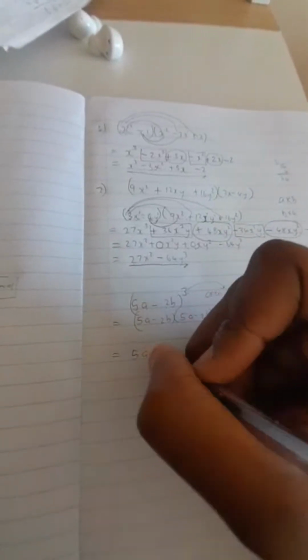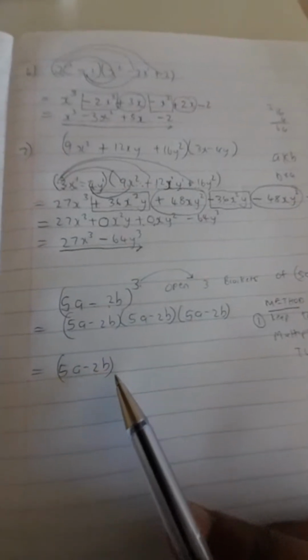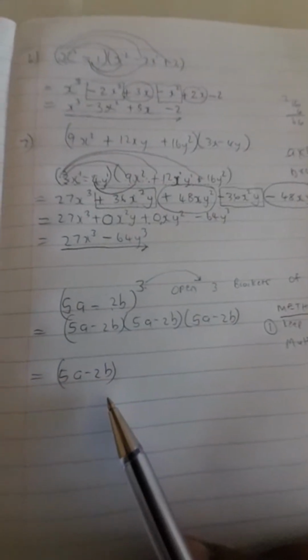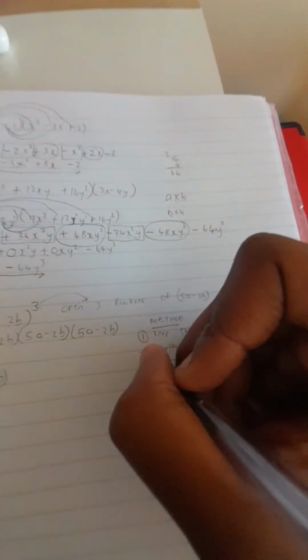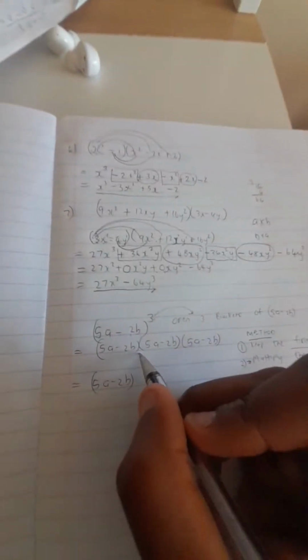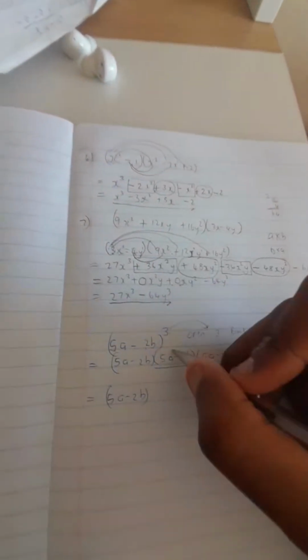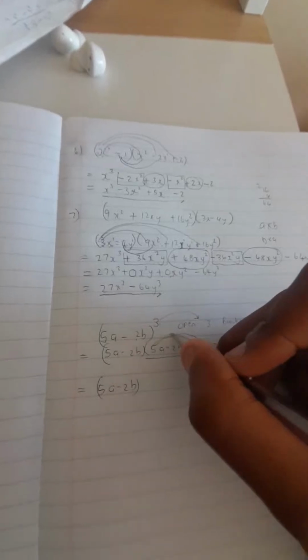The method I will suggest is this. Keep the first bracket. What does it mean if I'm saying keep the first bracket? Keep it as it is. So I've just done that. And what am I saying? Multiply the last 2. So we are going to take these last 2 and apply FOIL.